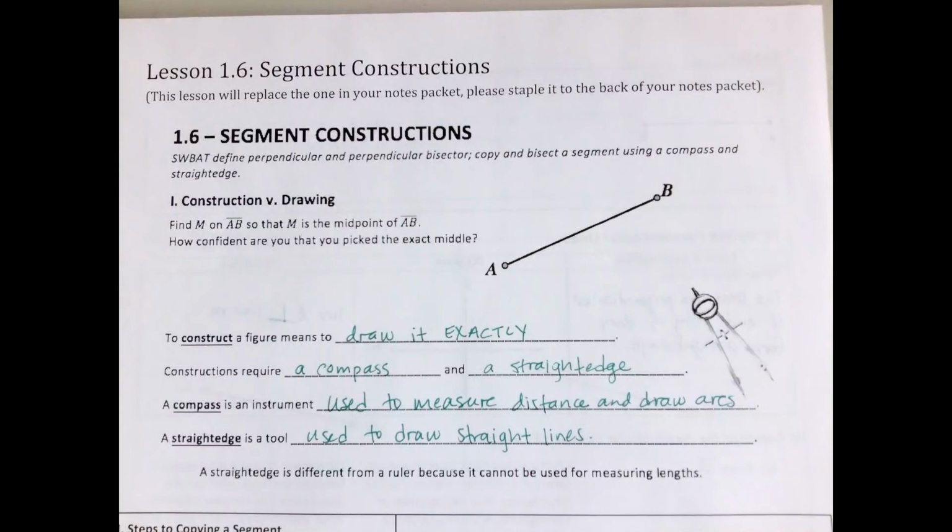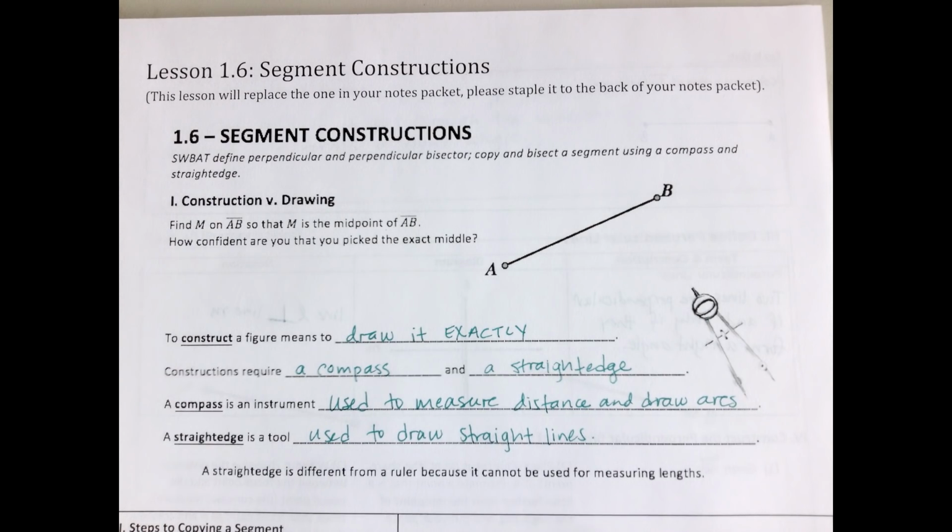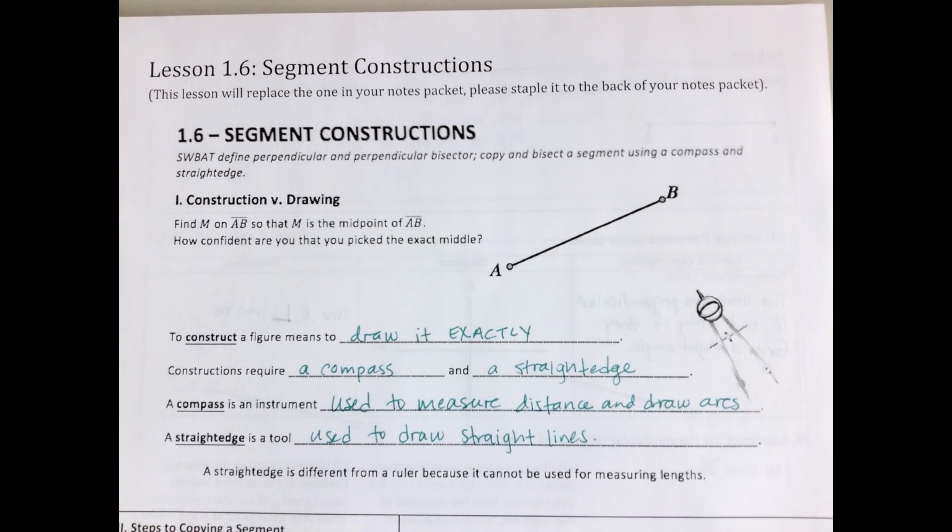Hey kids, this section is, and the lesson is 1.6, segment construction. So this is going to be a lesson that replaces the one that is currently in your packet, the 1.6 that's there. Don't rip it out or anything like that, but you will not need to fill that one out. We're going to be doing this one instead, the one that I handed to you.